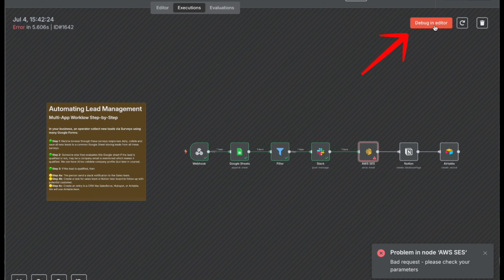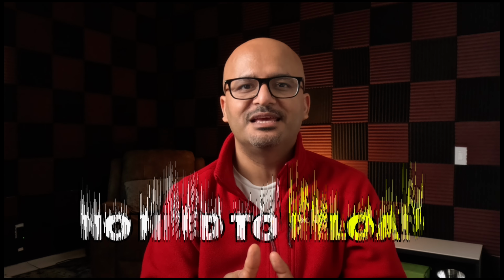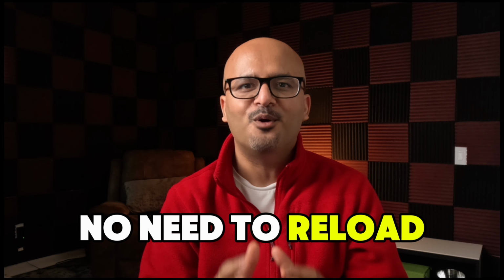So the first feature of n8n that comes to my mind when handling errors in your workflows is debug in editor, which allows you to copy the failed execution into your canvas, allowing you to troubleshoot these errors without rerunning or reloading the data for your workflows. Now let's go to the screen share and see this debug in editor feature in action.